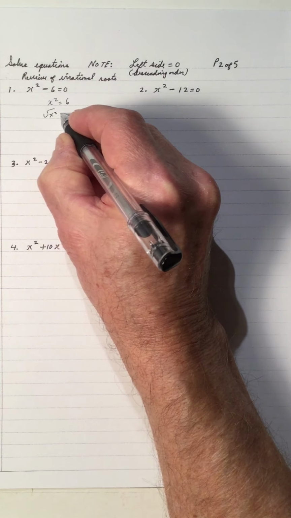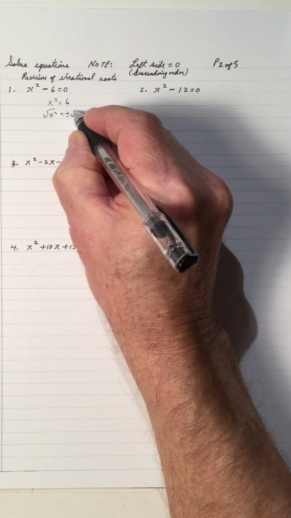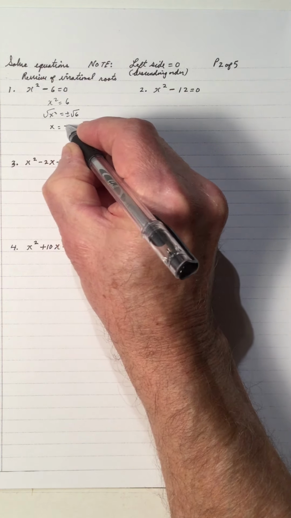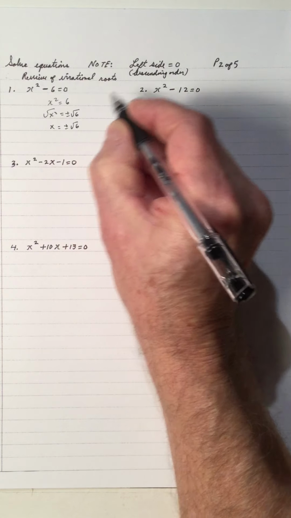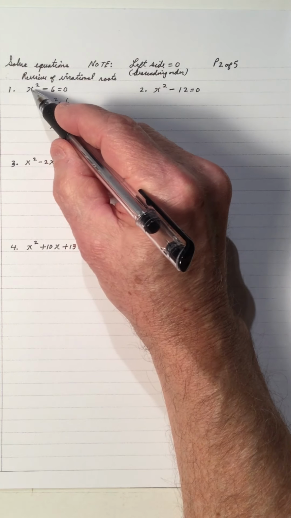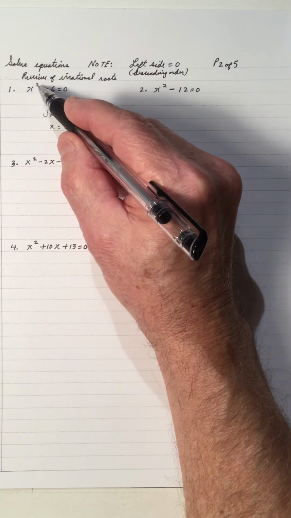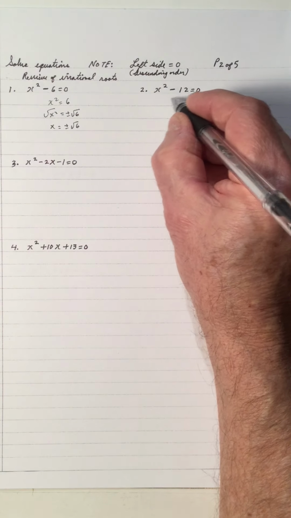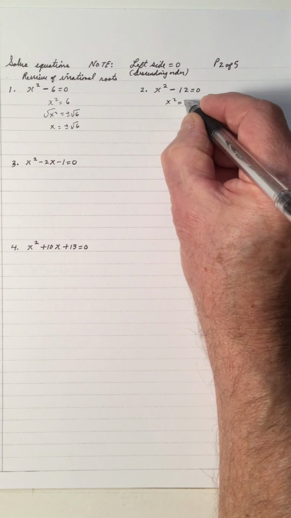Square root of x squared equals plus or minus root of 6. Square root of x squared is x, and that's plus or minus root 6. So if you take the root 6 and put it here and square it, you'll get a 6 minus 6 is 0. And over here we have, again, x squared equals 12.